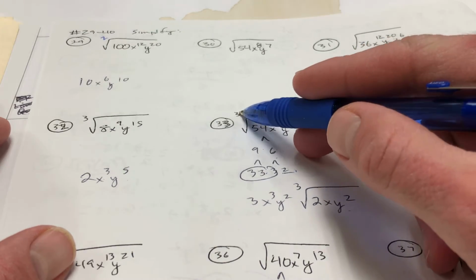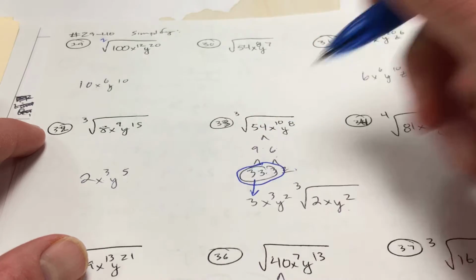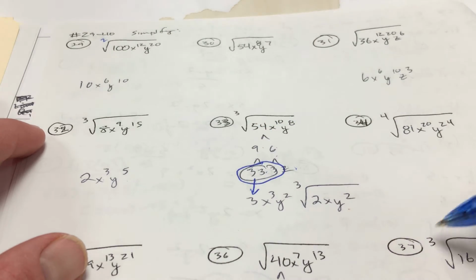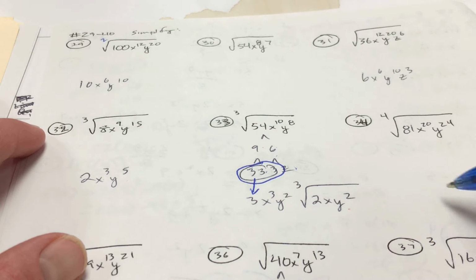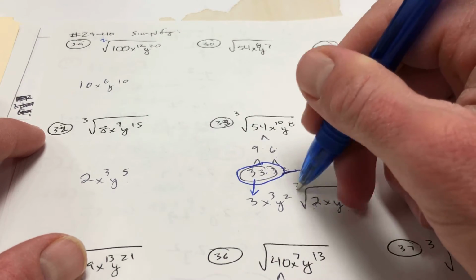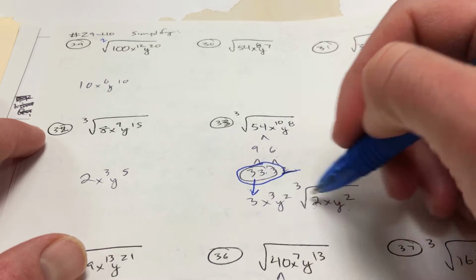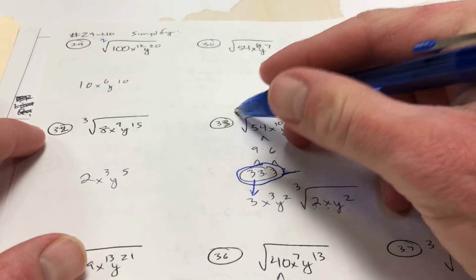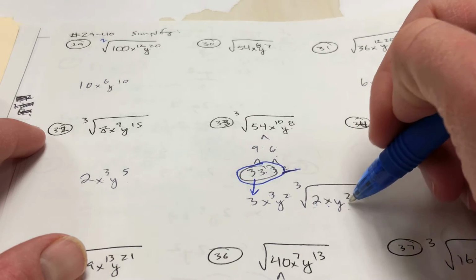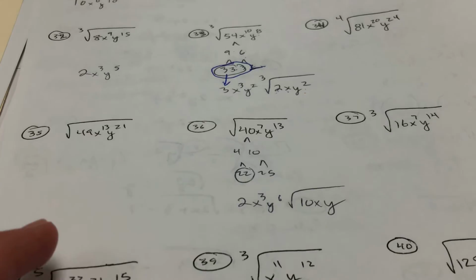So I need a triplet, and I have 3 2s. They break out of jail because 3 times 3 times 3 is 27. The cubed root of 27 is 3. 2 is left over inside the cube roots. 3 goes into 10 3 times with 1 left over for the x's. 3 goes into 8 2 times with 2 left over for the y's. Leftovers, which is what you have on 36.